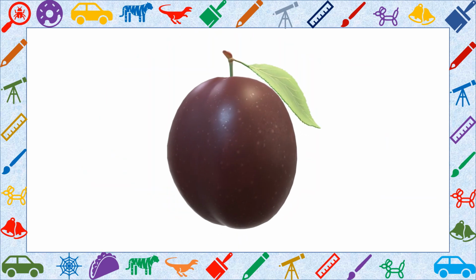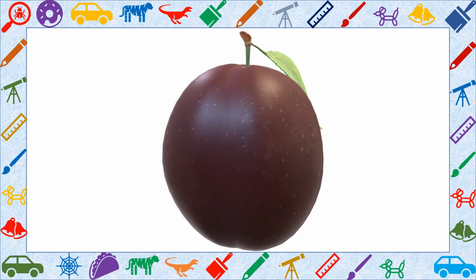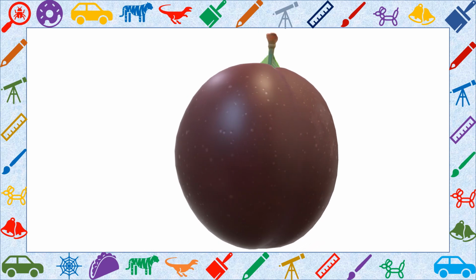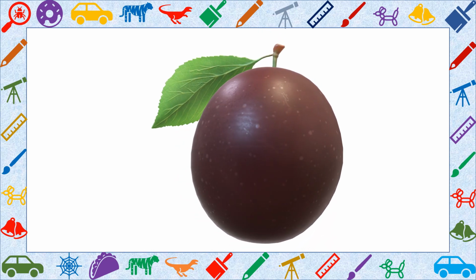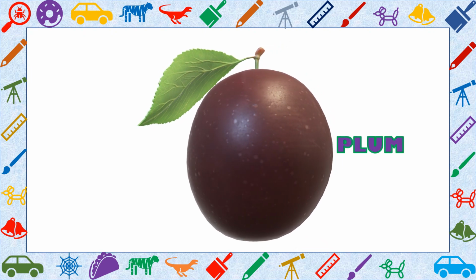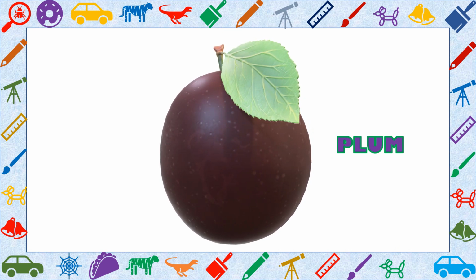Kids, what is name of this fruit? Plum. Great job. It is plum.